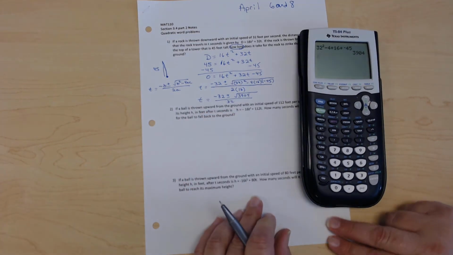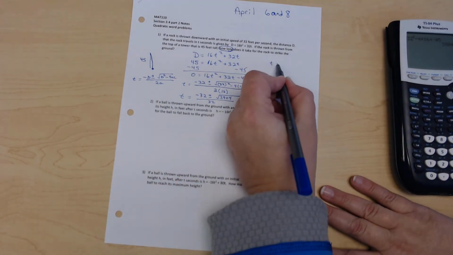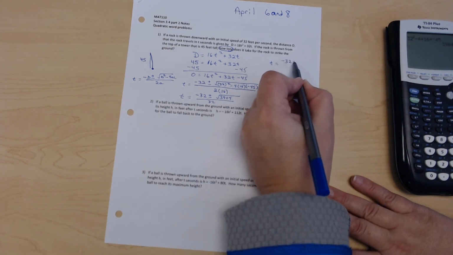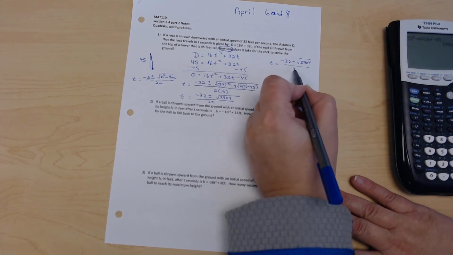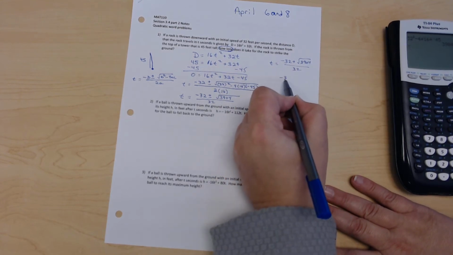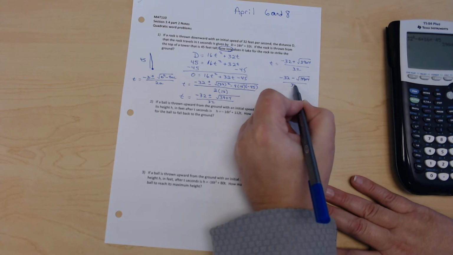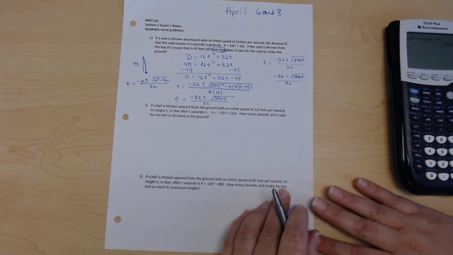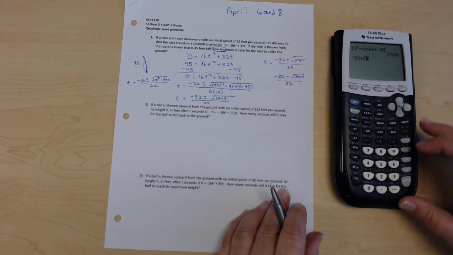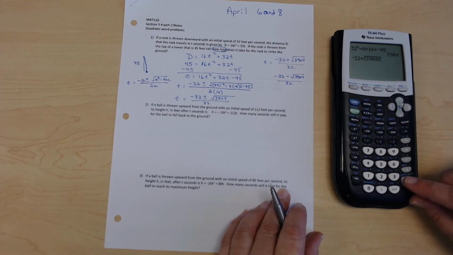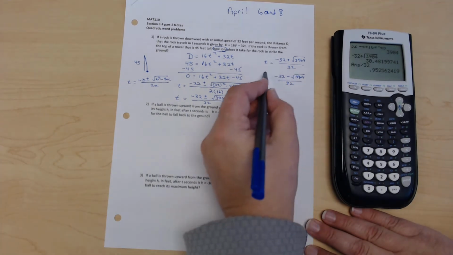3,904. Now we're just going to split that up. We're going to do negative 32 plus that square root, 3904, and divide by 32. And then we're going to do it one more time, minus the square root of 3904 divided by 32. So I'm just going to grab my calculator. Negative 32 plus the square root of 3,904. I'm going to hit enter and then divide by 32. So this gives me, I'm running out of room.